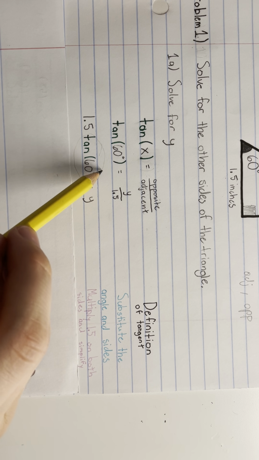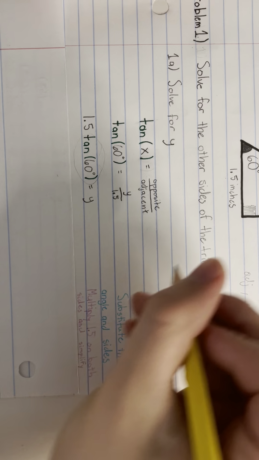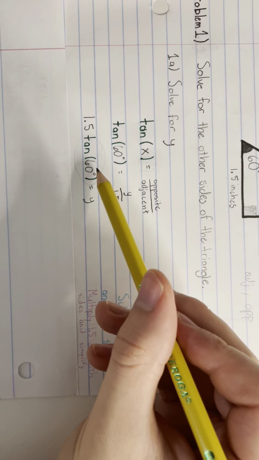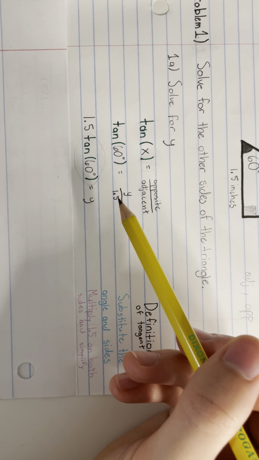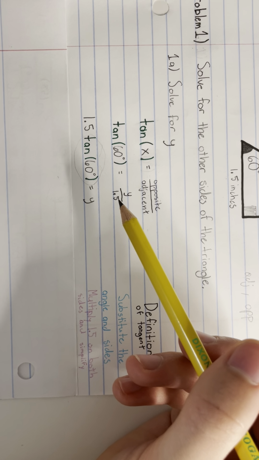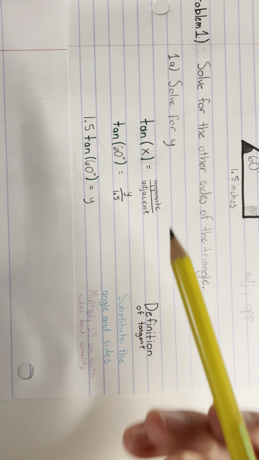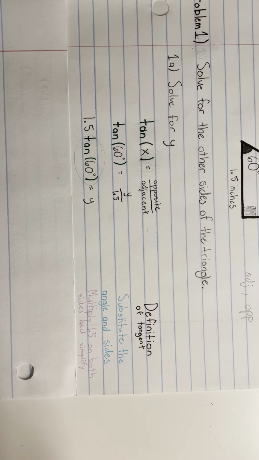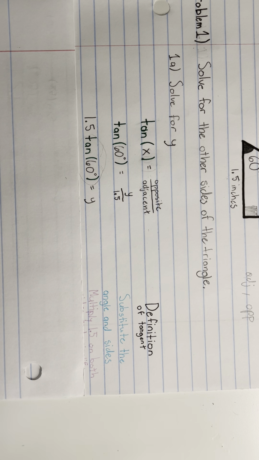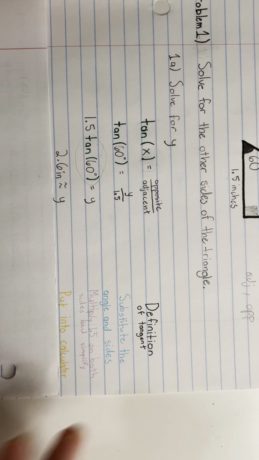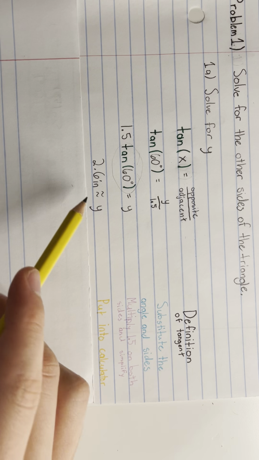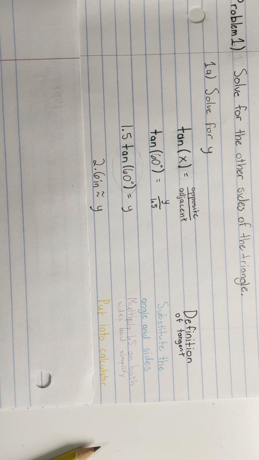This is not a variable. It's some decimal or integer, because every triangle has a unique trig value. If you put it in a calculator, the calculator will spit out only one number. If you plug that in, you'll get 2.6 inches.